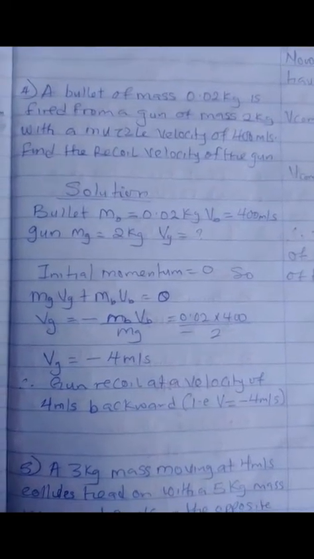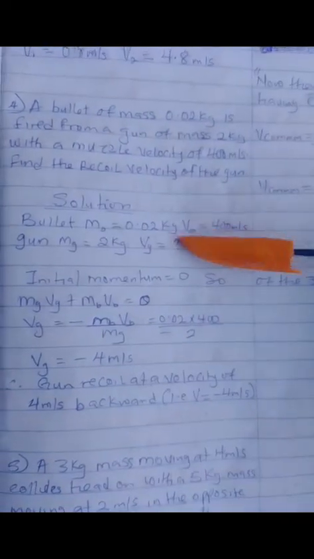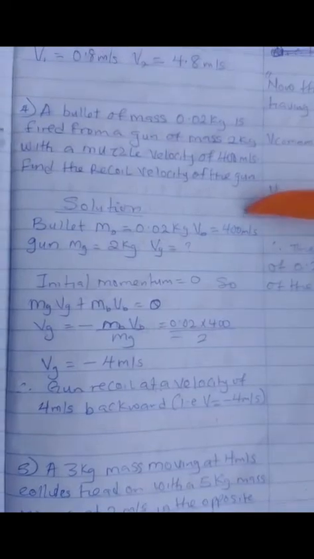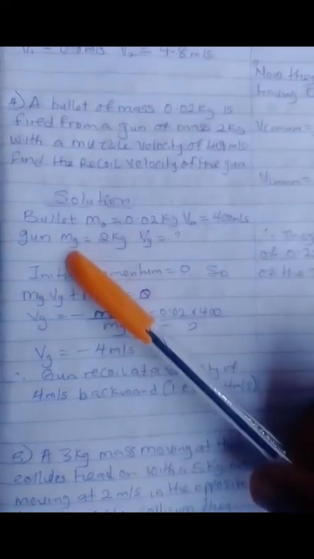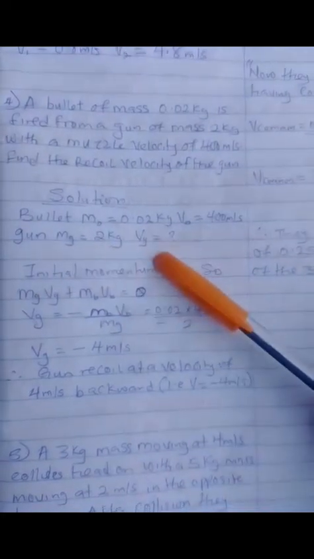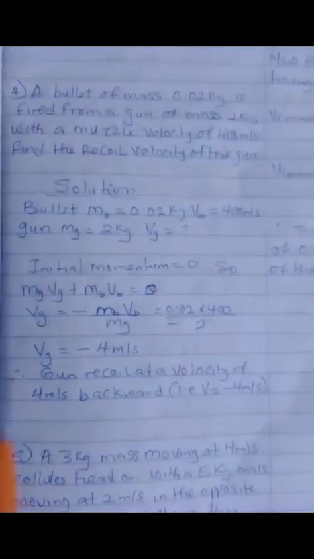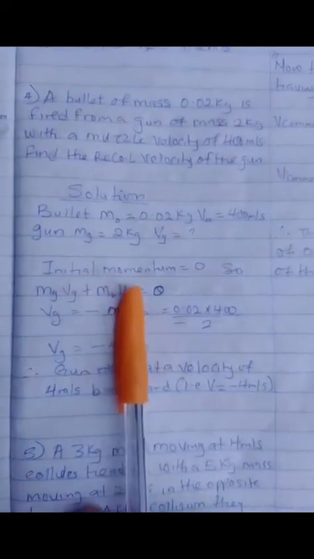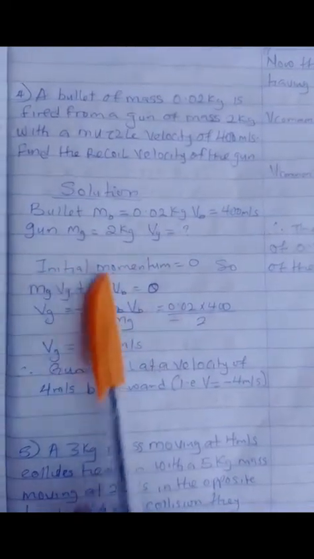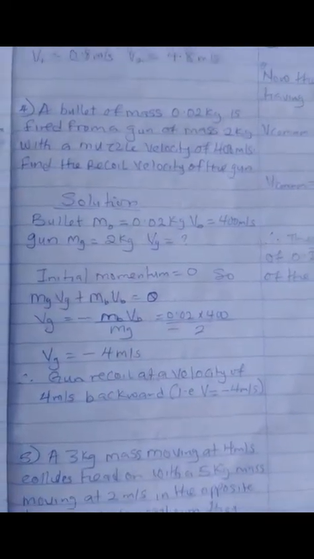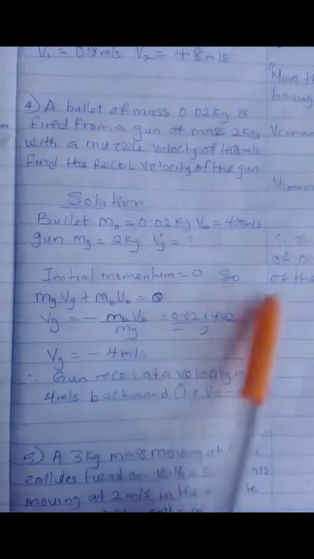So this is a bullet and gun question. The bullet: mB is 0.02 kg, vB, the velocity of the bullet, is 400 meters per second. Then the gun, we have 2 kg, that's the mass, and vG, which is what we are looking for because we don't know the velocity of the gun. Because the gun is at rest, the initial velocity is 0, so the initial momentum is 0. So that means mG vG plus mB vB is equal to 0.